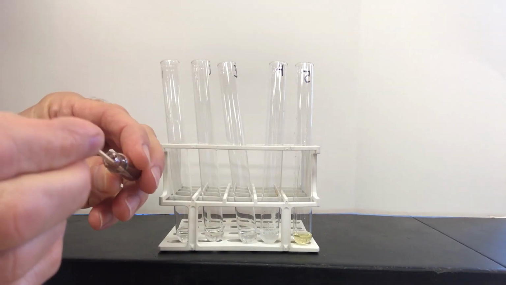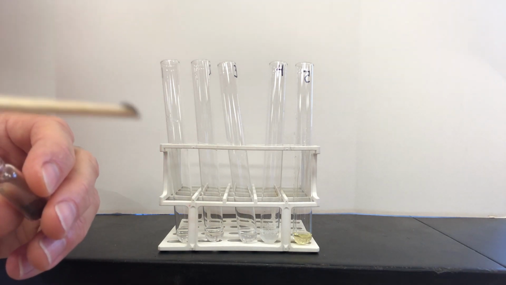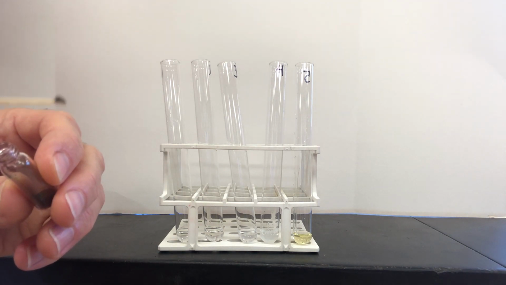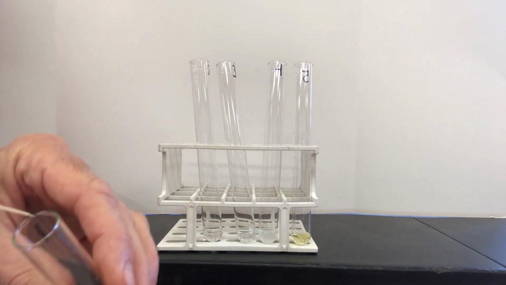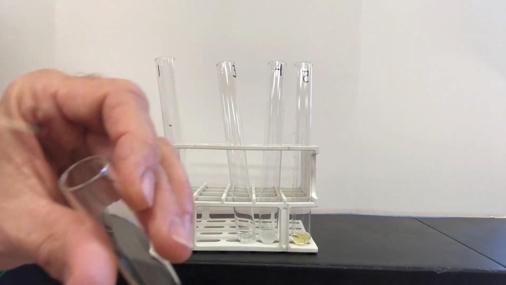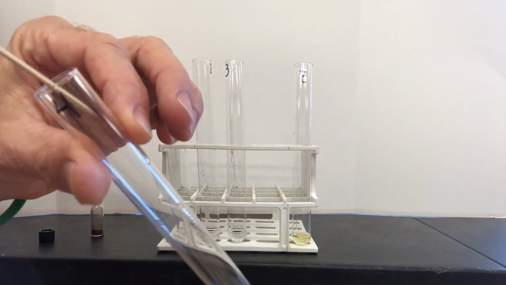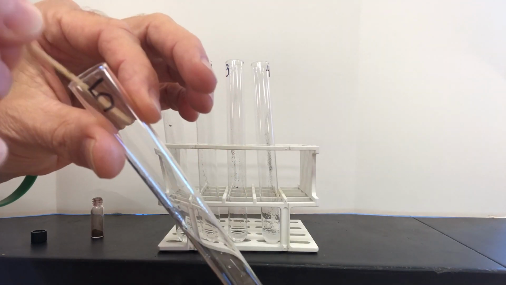To your 5 clean test tubes, you'll add 1 milliliter of the known samples to each of the appropriate tubes. Next, using a toothpick as a scoop, get a small quantity of the oil red O powder on the end of the toothpick. Carefully dump this into the sample, starting with tube number 1. Make sure all of the powder moves down to the liquid and then swirl. Repeat this for the other 4 tubes.